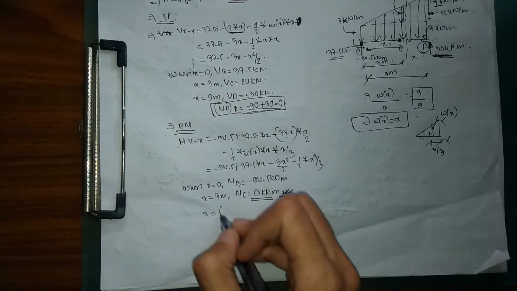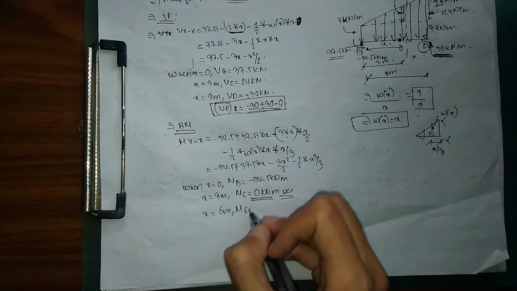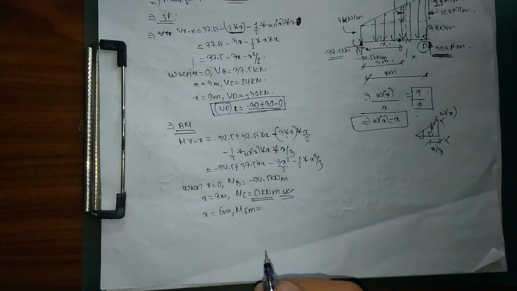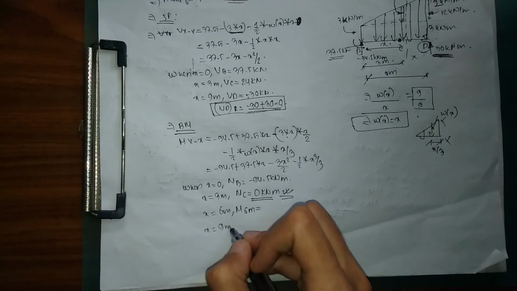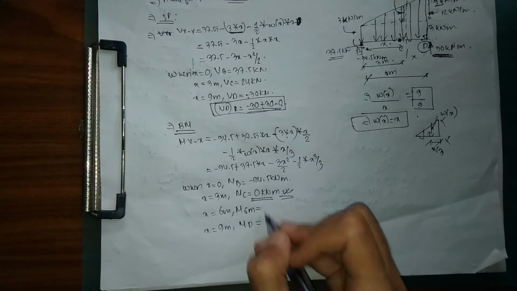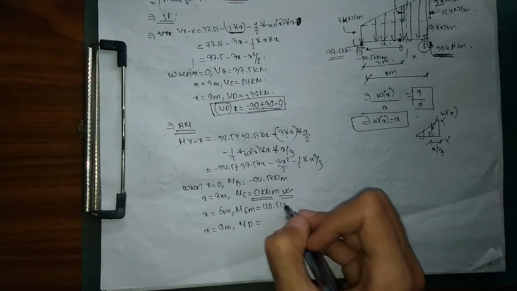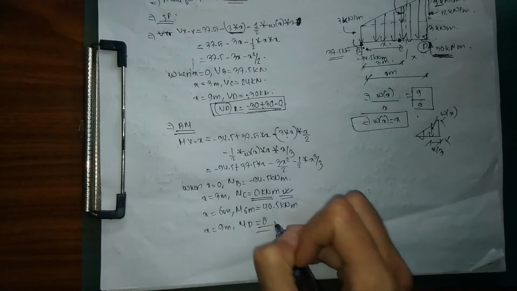When x equals 6 meter, I'm going to get my bending moment at 6 meter, and when x equals 9 meter, I'm going to get my bending moment at D. So simply my values are going to be 40.5 and 0 and 0 over here.